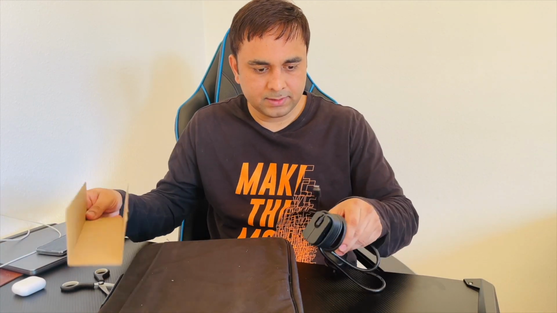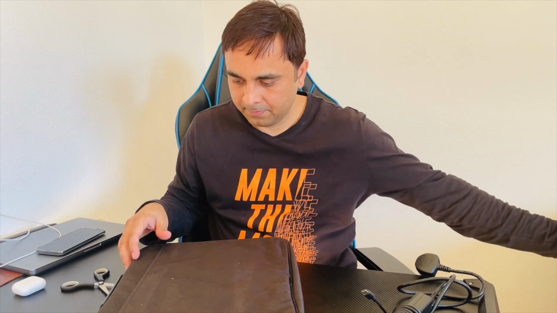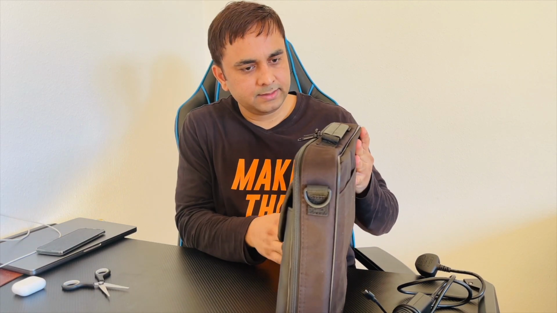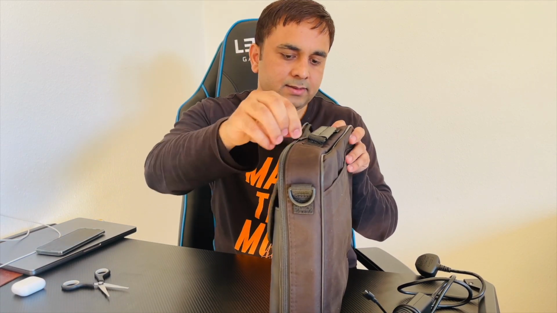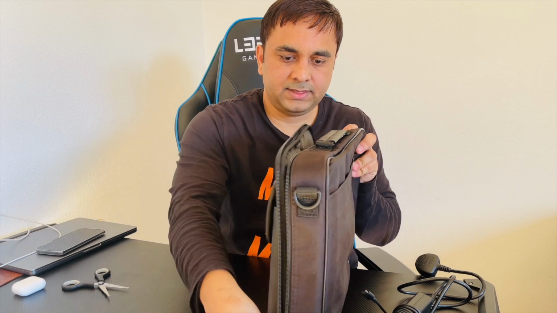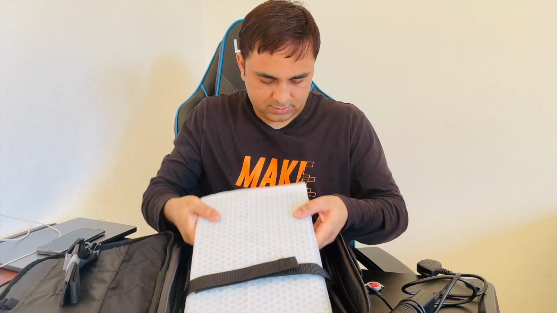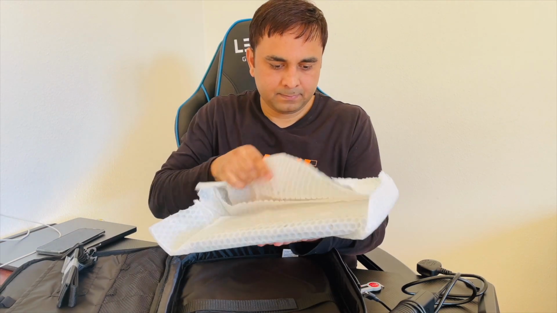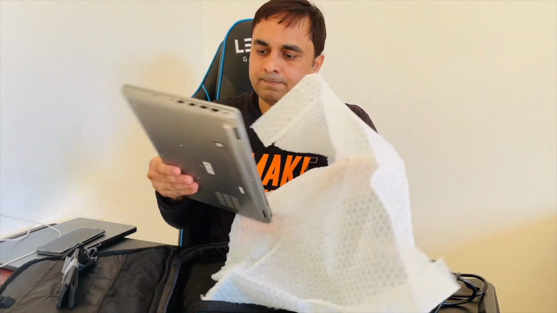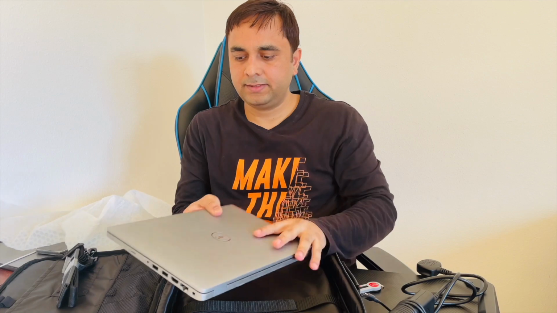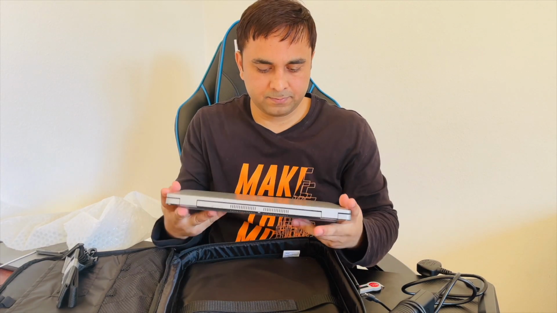This is an adapter, simply a Type-C adapter. I can use my Mac adapter here also. The bag, a beautiful bag. Let's see inside the bag. Yes, the company is providing me a Dell laptop.